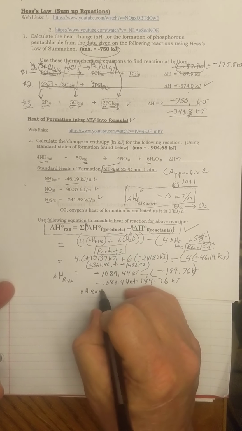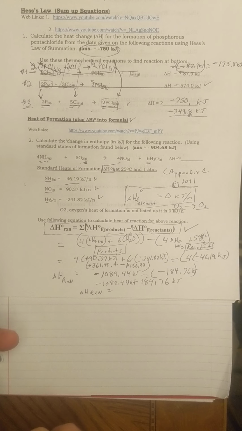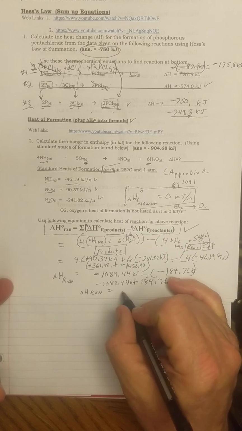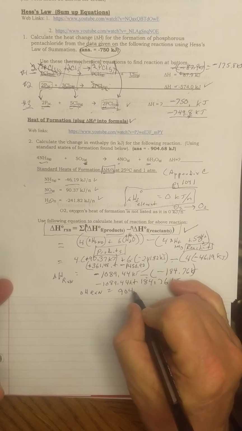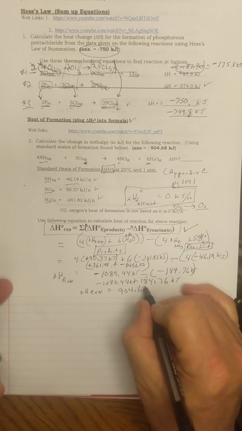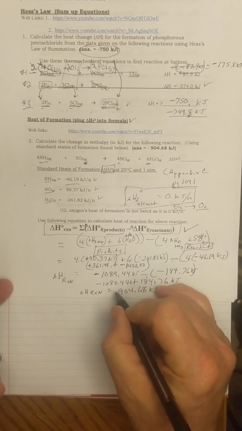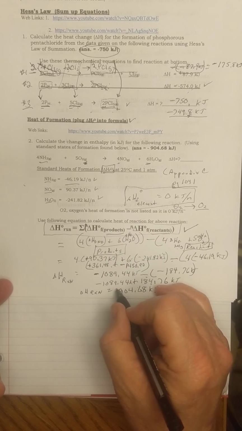The delta H of the reaction will then be negative 904.68 kJ.